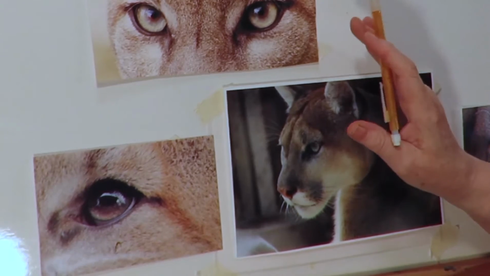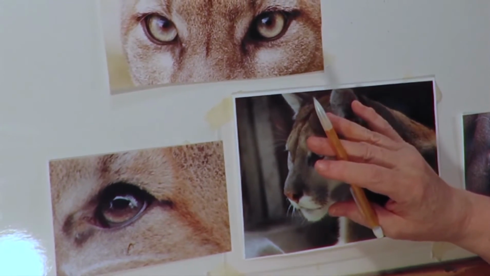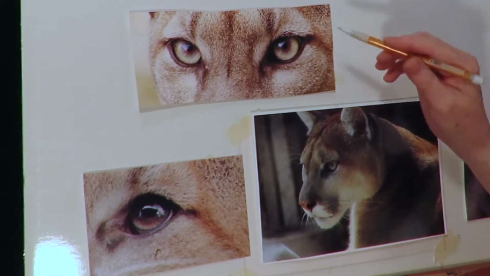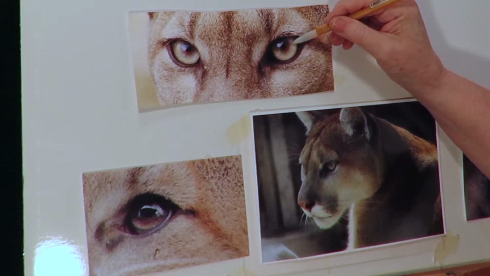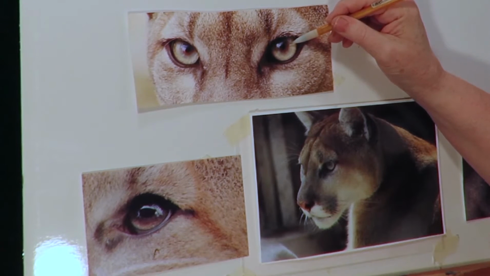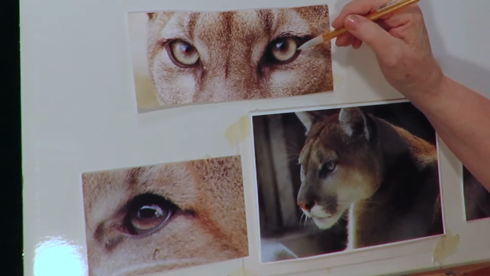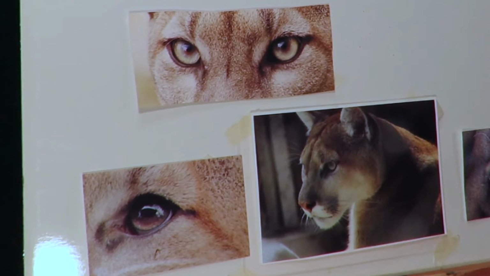Now, when you're looking for secondary reference, if you're looking on the internet or in books, and this happens a lot with birds, you may see two bright white dots. Those are camera-filled flashes, and you can't paint those two white dots because we don't have two suns. So remember that.